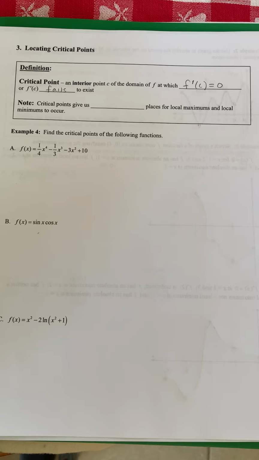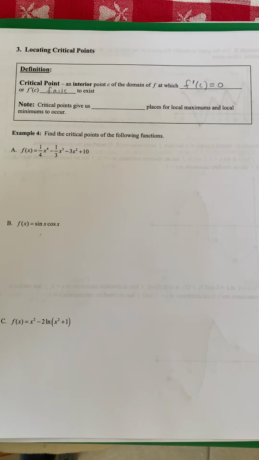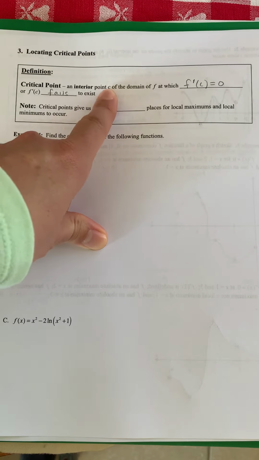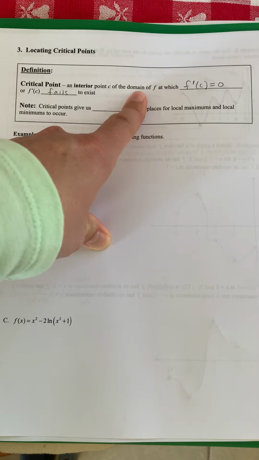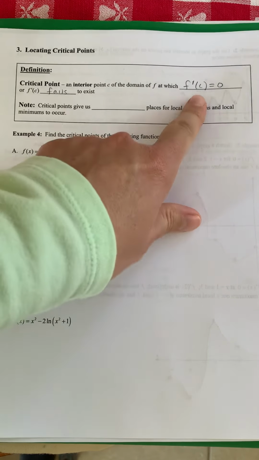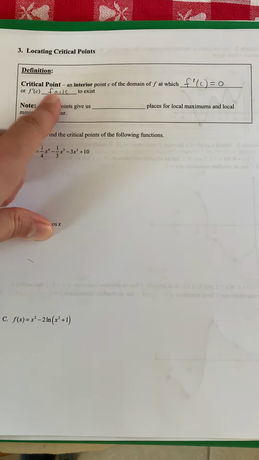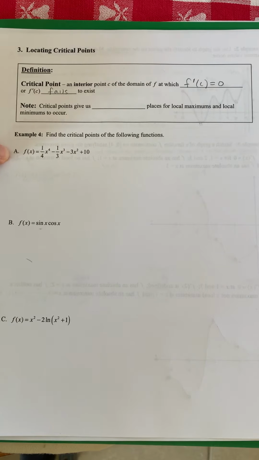We're going to be looking at example 4, parts A and C in your section 4.1 notes. In this example, we'd like to find the critical points of our function. We do that by looking at interior points, and we're going to call them c, of our domain, where the derivative at that point is 0 or the derivative fails to exist. So in part A, we won't have any places where the derivative is going to fail to exist because this is a nice polynomial function.